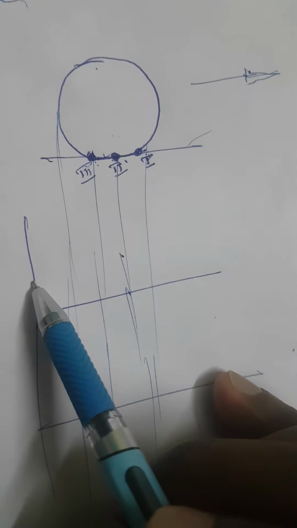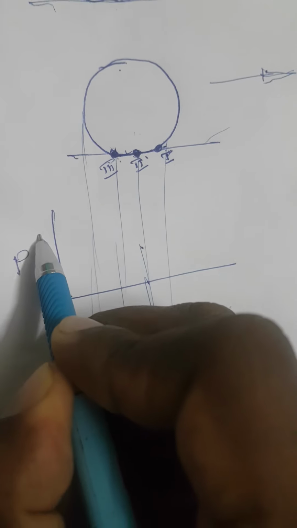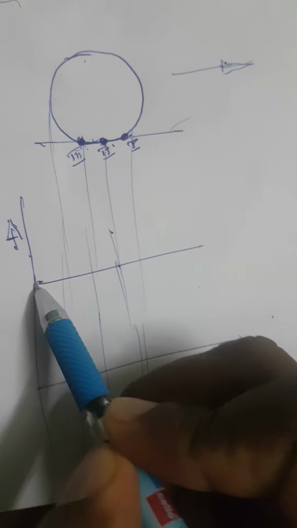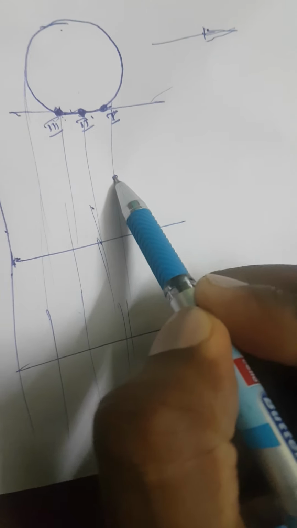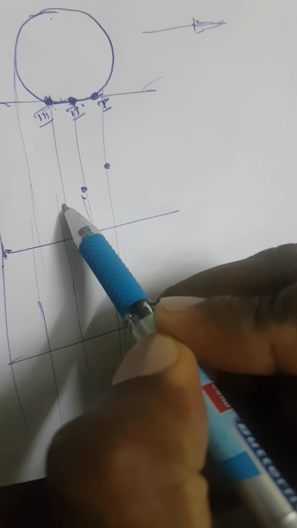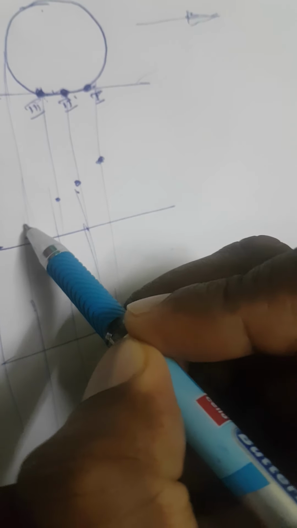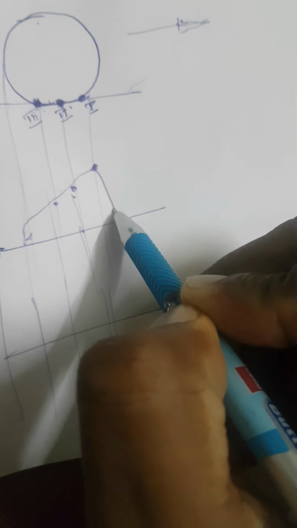So I draw the graph here. This is our pressure in the vertical direction. So at this point, the pressure will be maximum compared to these 2 points. So maybe we get the pressure distribution like this.